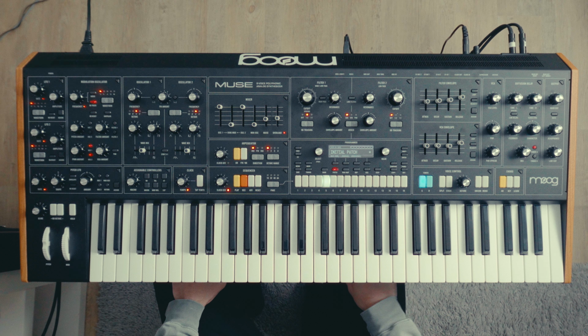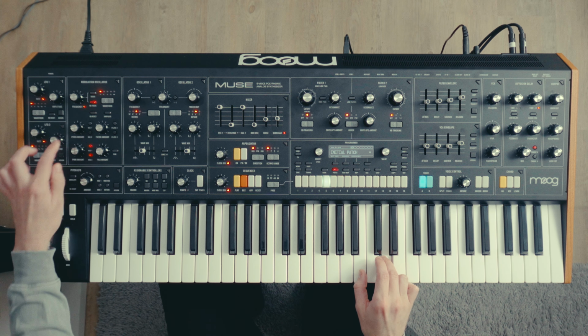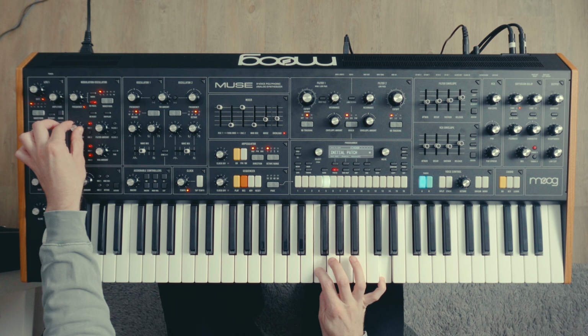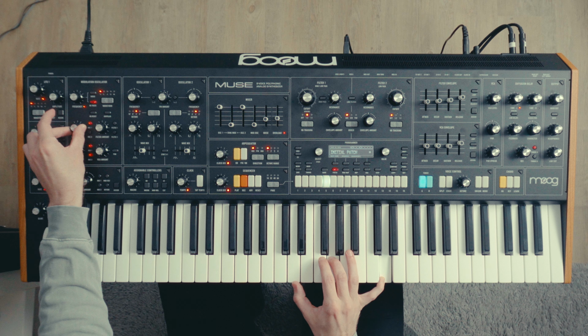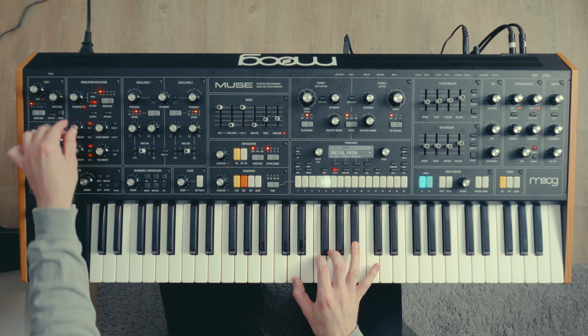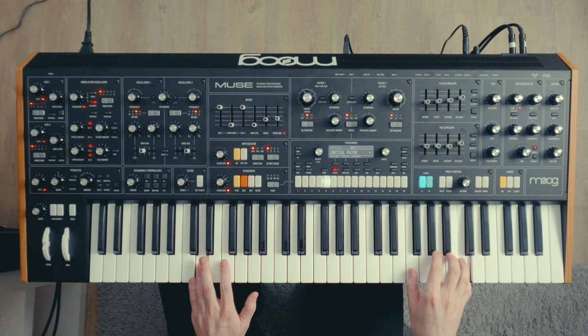Lovely. And one last thing, maybe I could add a bit of pitch modulation as well, but only to one of the oscillators. But also very subtle. And this would make the sound more fluttery and wobbly even.